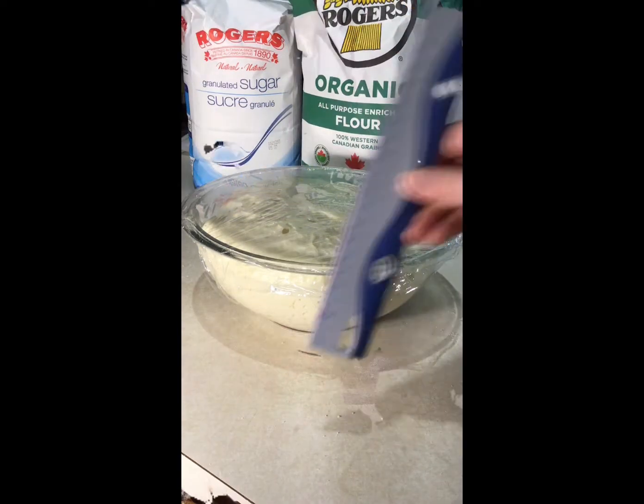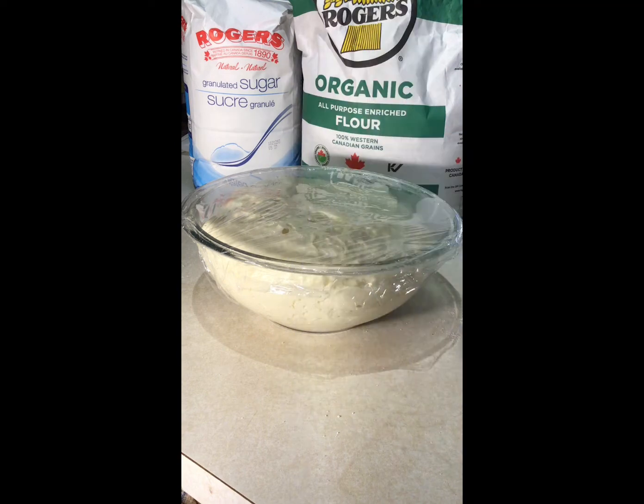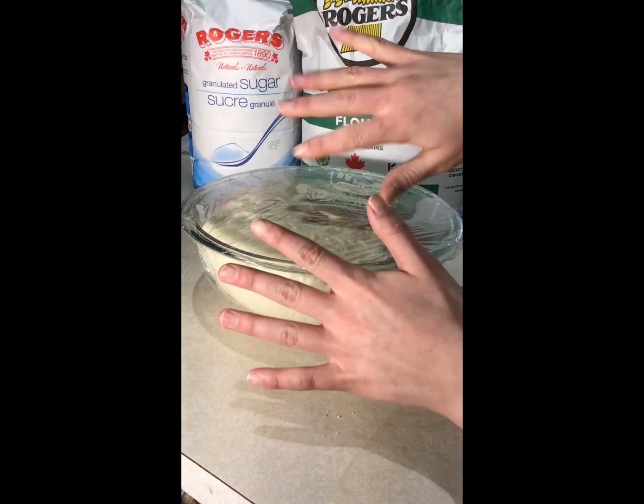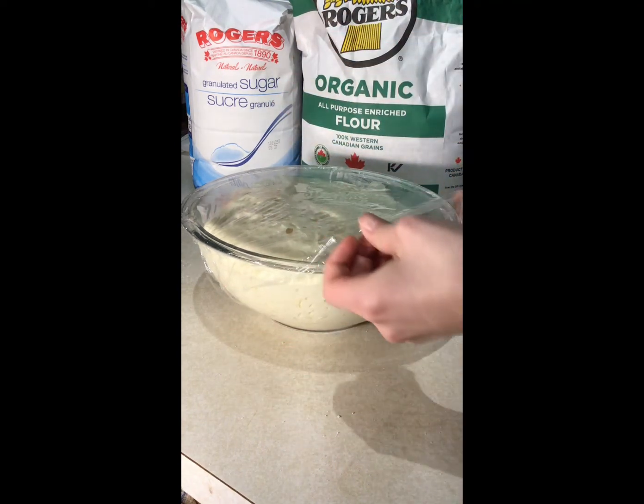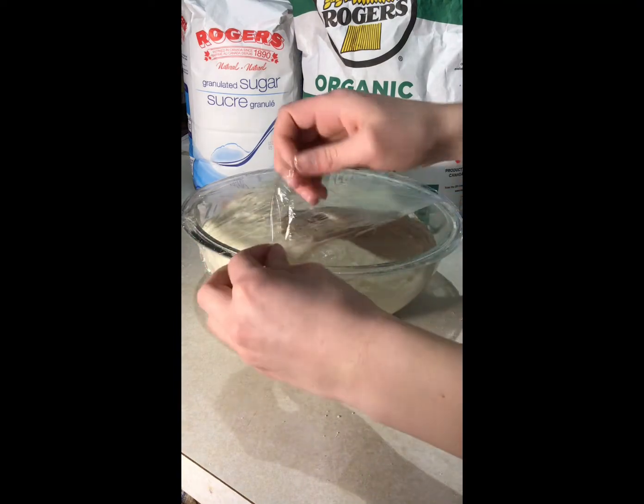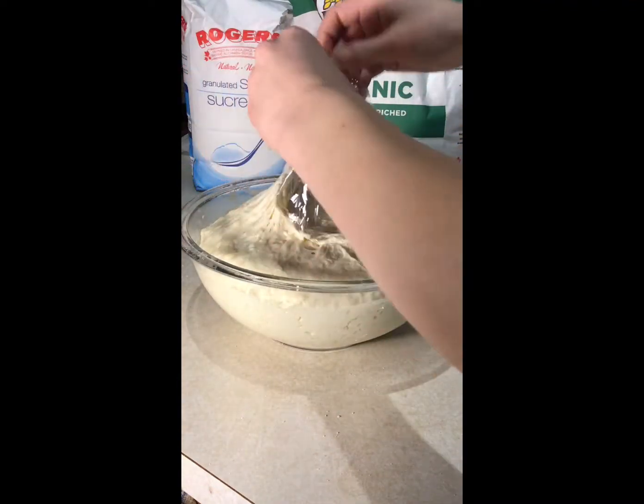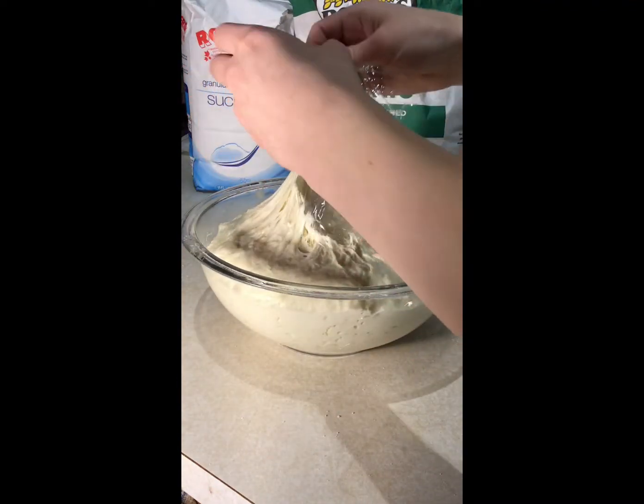When I measured the dough again, it was 10.5 centimeters tall. When I was removing the plastic from the bowl, the gluten network stuck to the plastic. This shows me just how much elasticity is found in the gluten network.